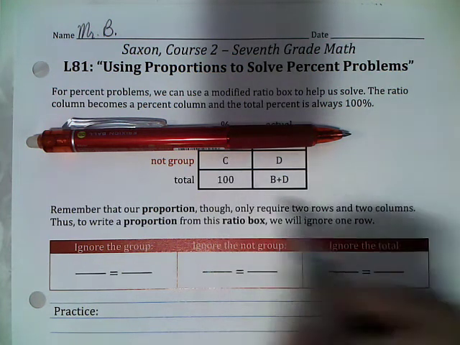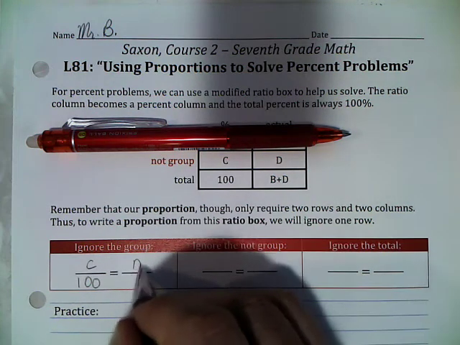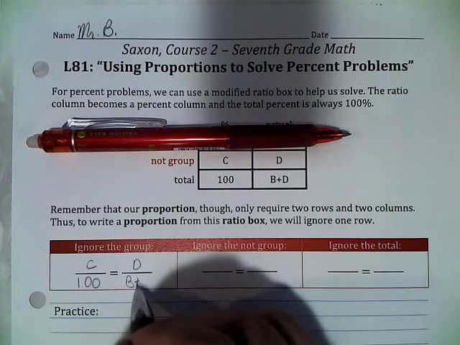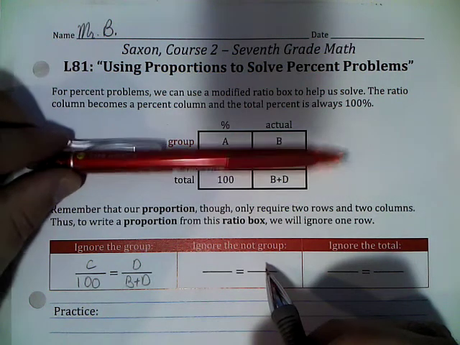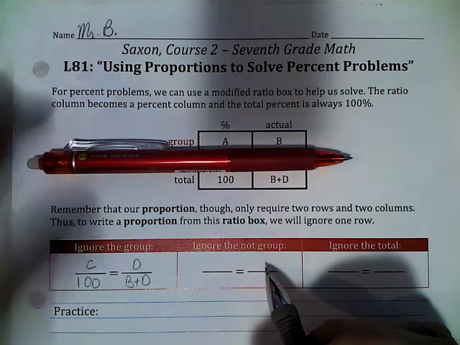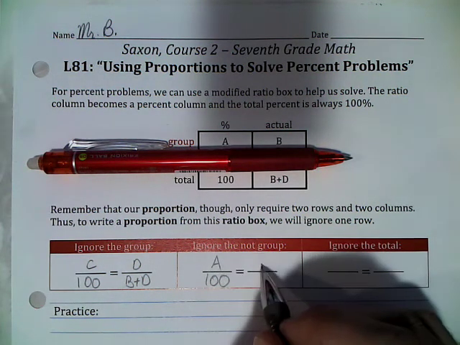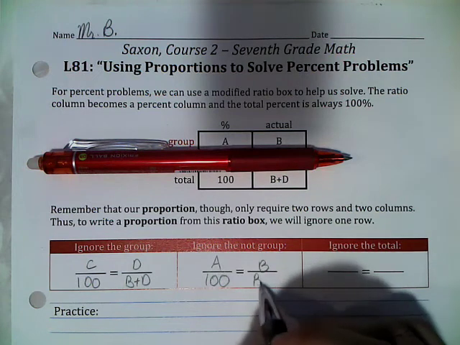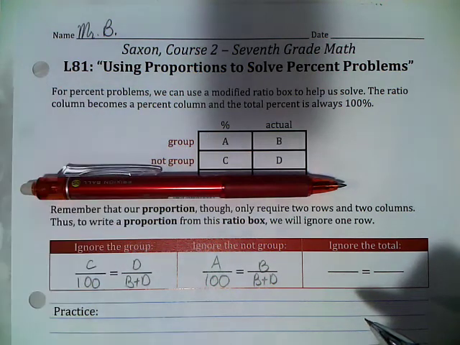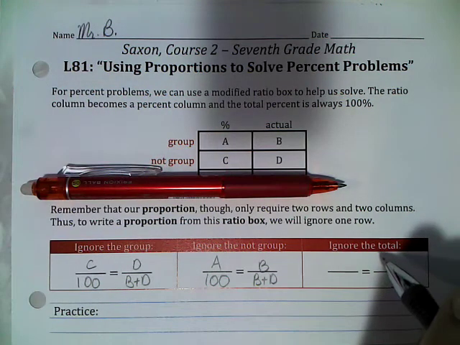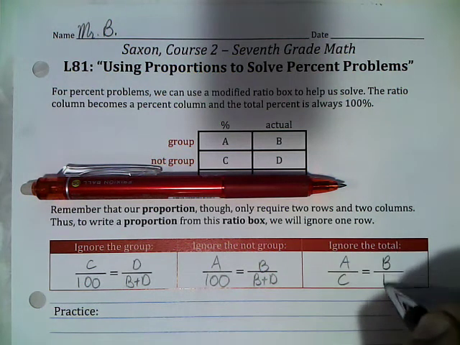So if we imagine peeling that off, this would be C over 100 equals D over the total, B plus D. If we ignore the middle, the not group, again, just imagine peeling that off. So another proportion we can make here would be A over 100 equals B over B plus D. And then finally, if we ignore the total, the third row, then I would just have A over C equals B over D.